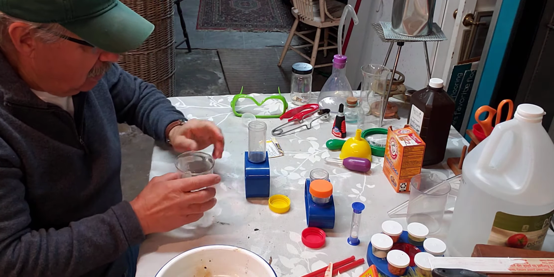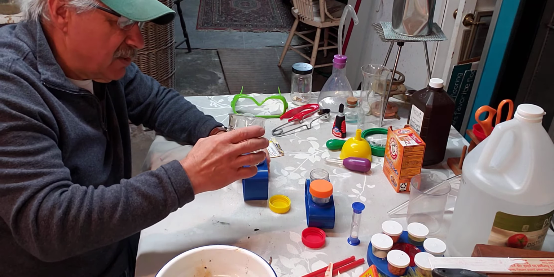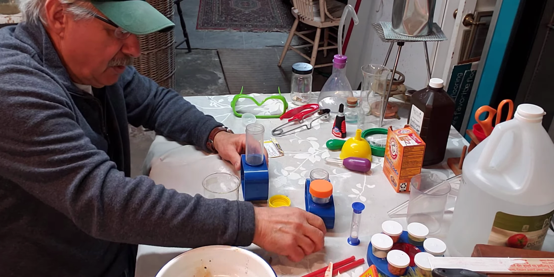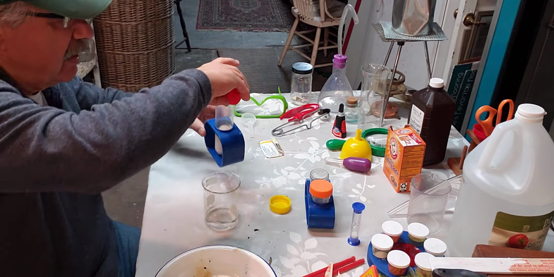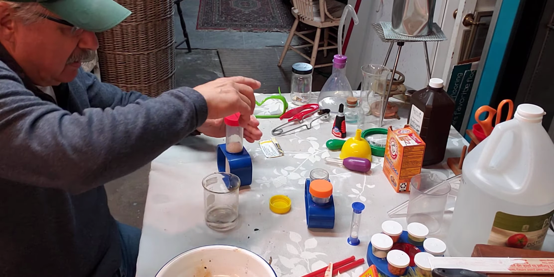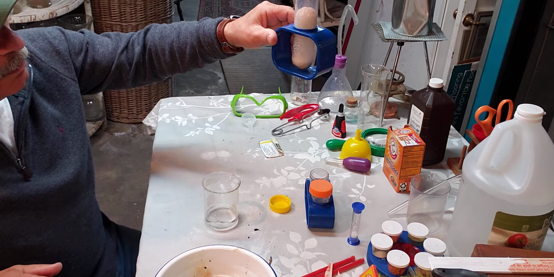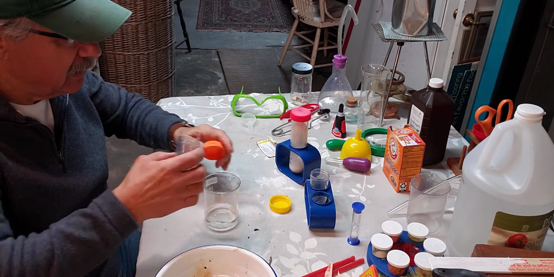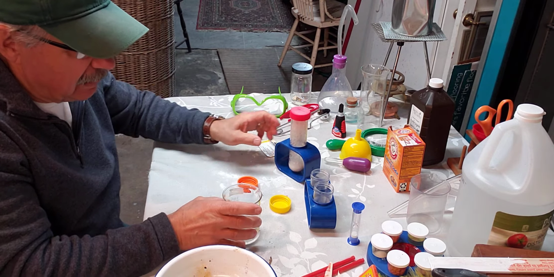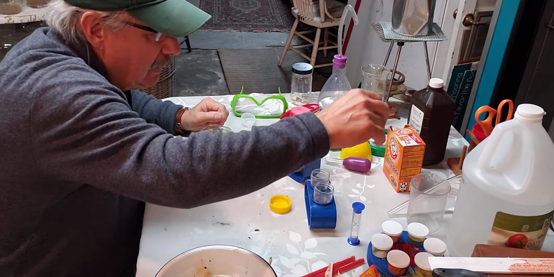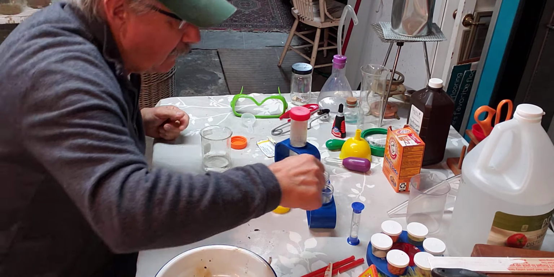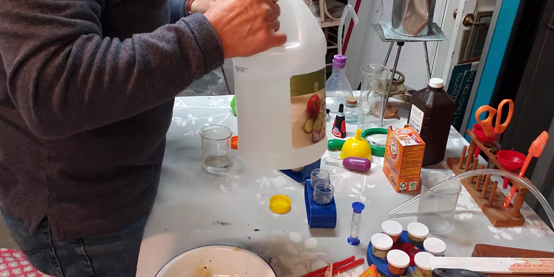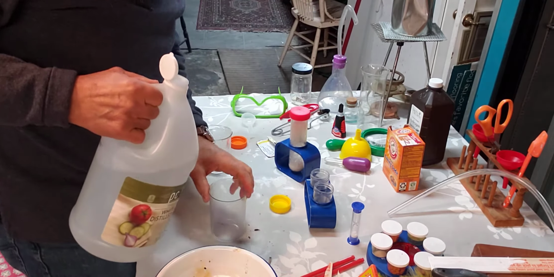Okay, so I'm going to add the hydrogen peroxide now to the yeast. And as you can see, I don't know how well you can see it, but it's effervescing. And I'm going to put the top on it. And I'm going to take now the carbon dioxide, or make carbon dioxide. And let's see, I need the vinegar. I'll put a little bit of vinegar in this beaker here.